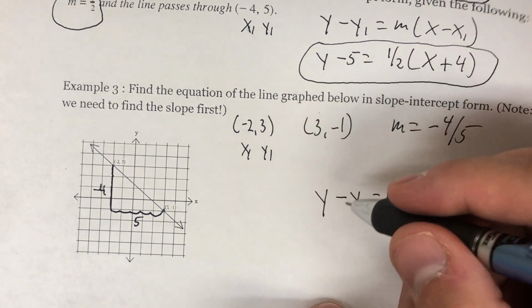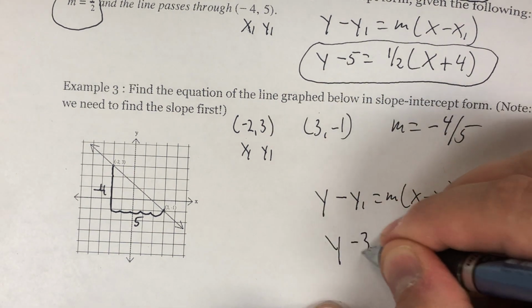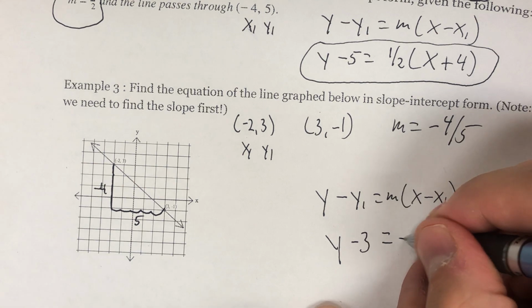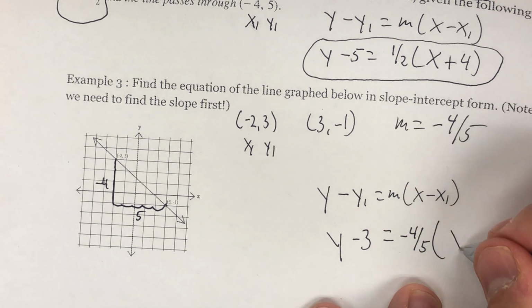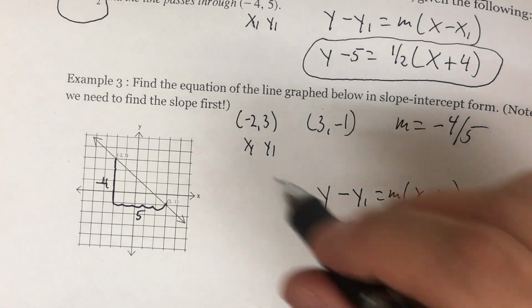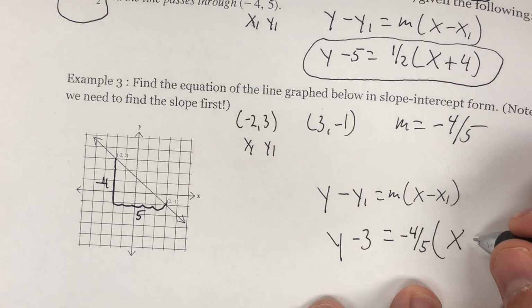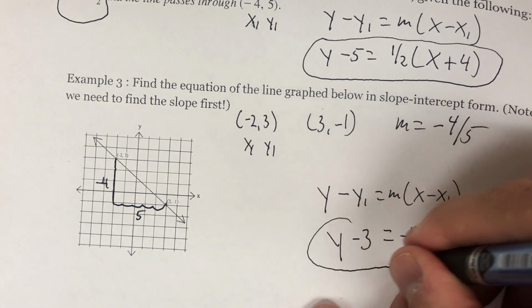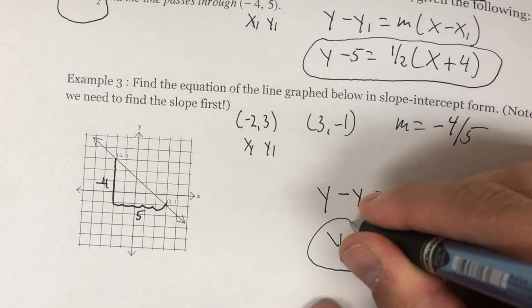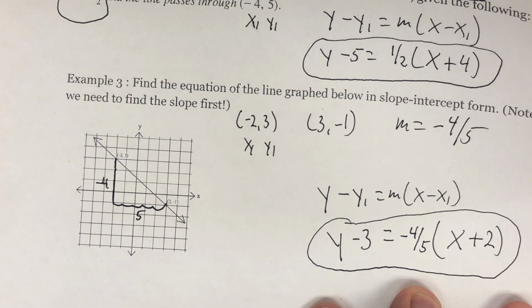So y minus y1, that's 3. Y minus 3 equals m, negative 4 over 5, parentheses, x minus x1. That's a negative, so minus a negative changes to a positive 2. That is completed in point slope form. Okay, so if we have to leave it in point slope form, we leave it like that.